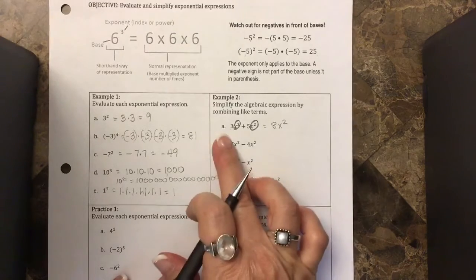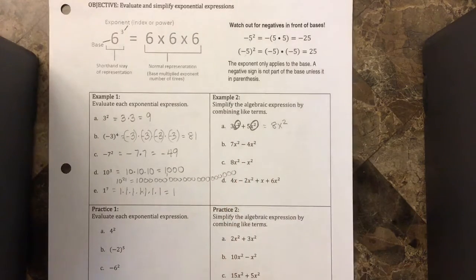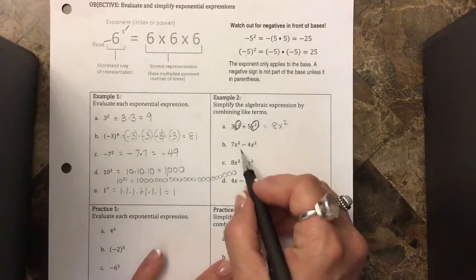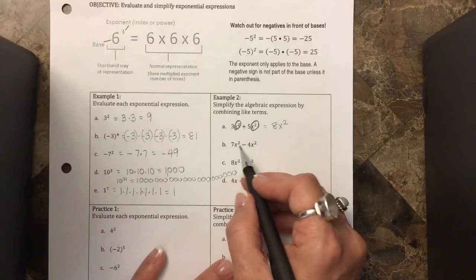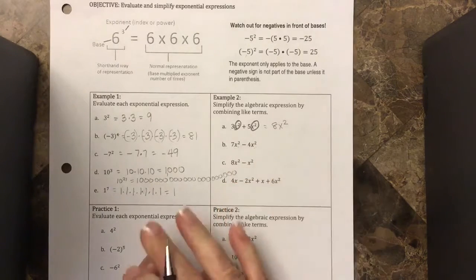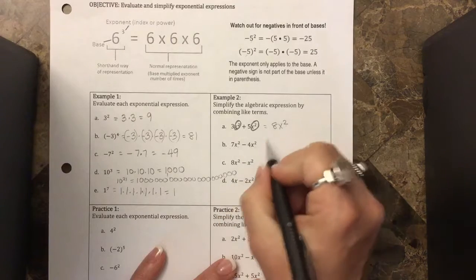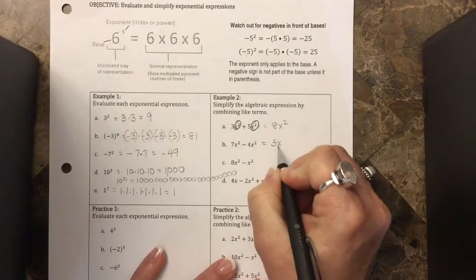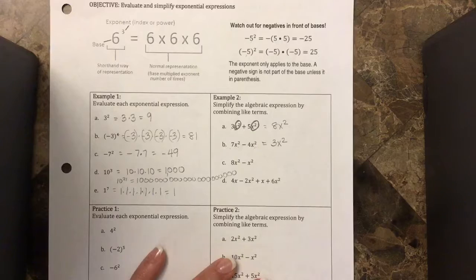We don't square the 3. We don't square the 5. They're not part of what's being squared. Only the x's were squared. Okay? 7x squared minus 4x squared. So again, the x squareds can be combined. They're like terms. 7 of them minus 4 of them make 3 of those x squareds.